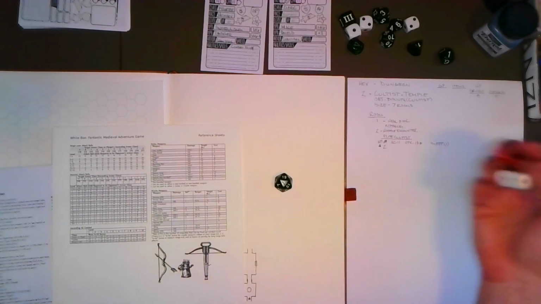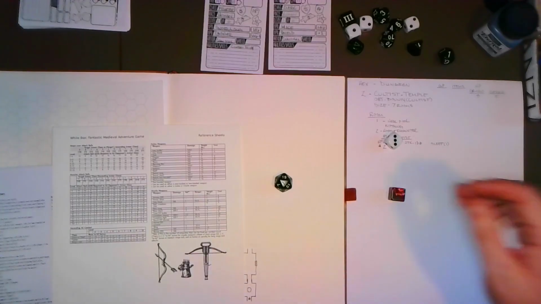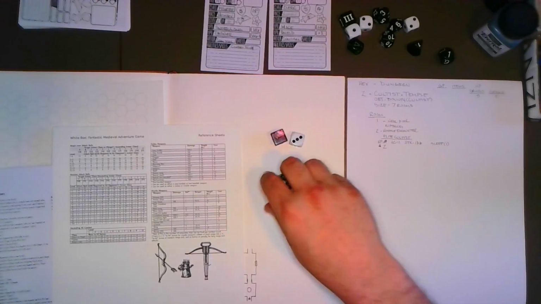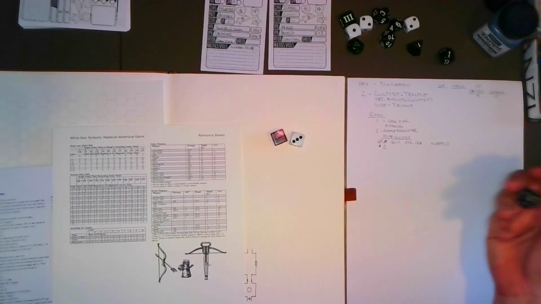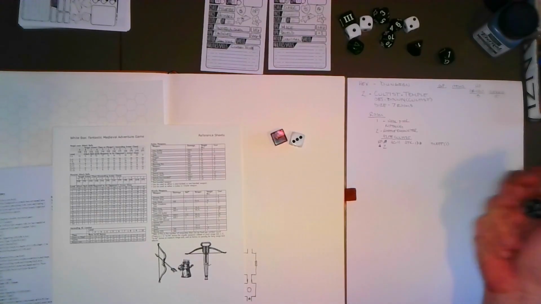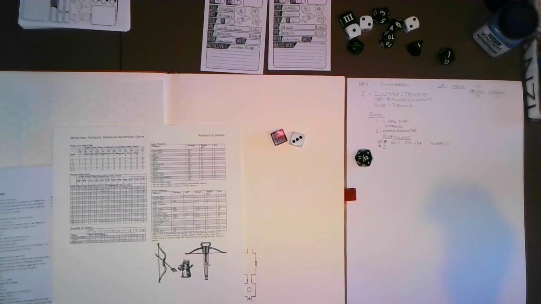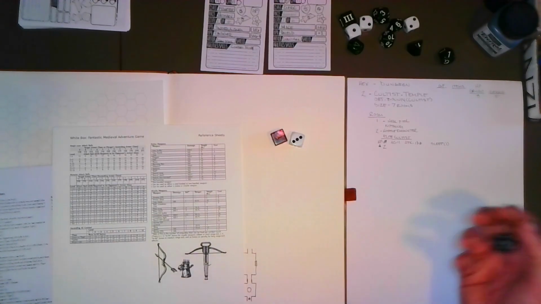Alright, initiative. 1 versus his 3, so he attacks. He's going after Gringo because he's the first in marching order. 16 or better. 13, he misses.